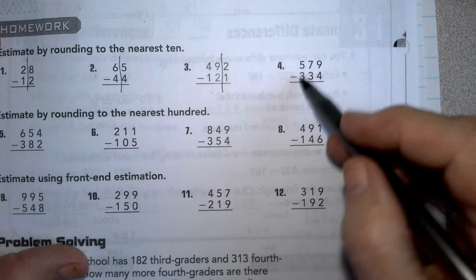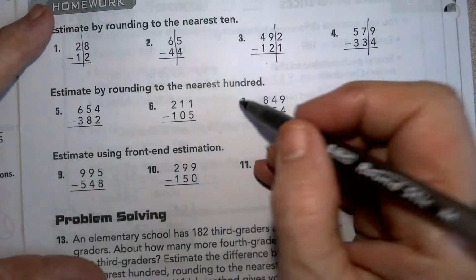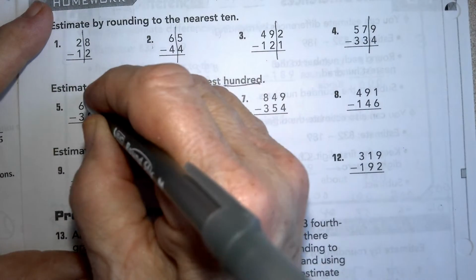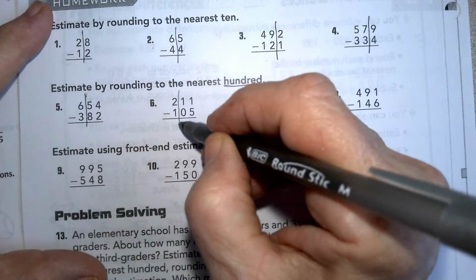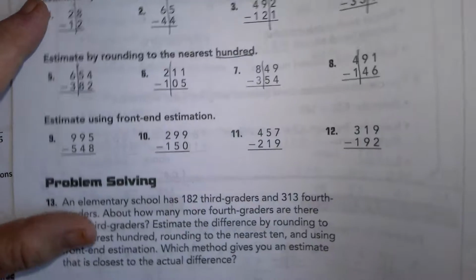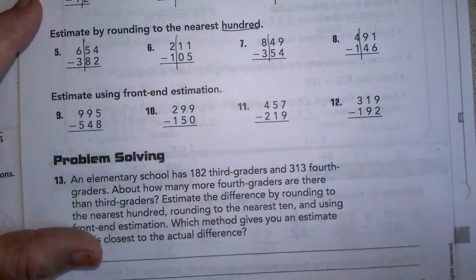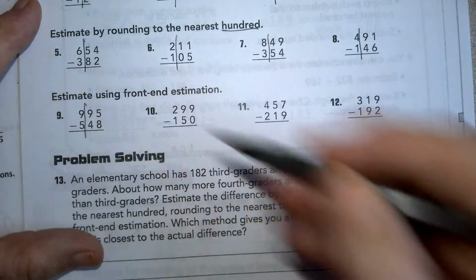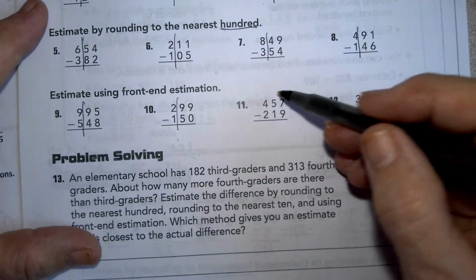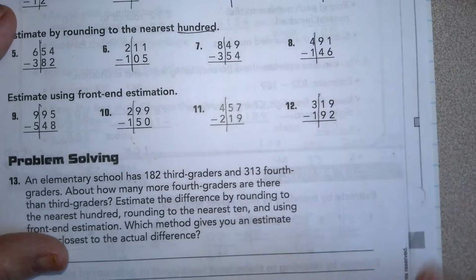Where's the tens on this one? 7. The 7. And then on these, where's the nearest 100? Yeah, on all of these, it's that front number, because there's only 3 numbers in each. Can we tell where the front end is? The 9 and the 5. Where's the front end? 2 and the 1. Where's the front end? 4 and the 2. Good job. This one? 3. So make sure that you have that marked up.